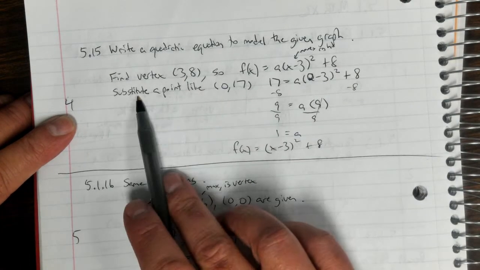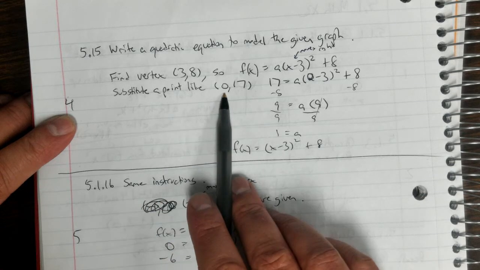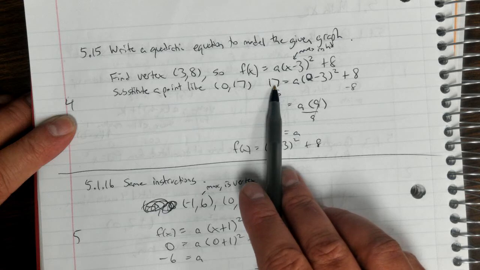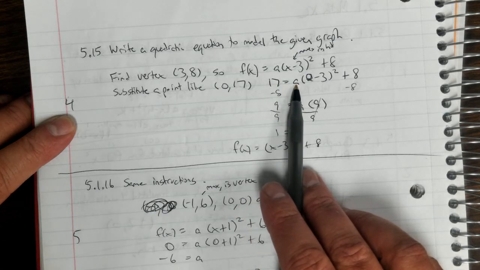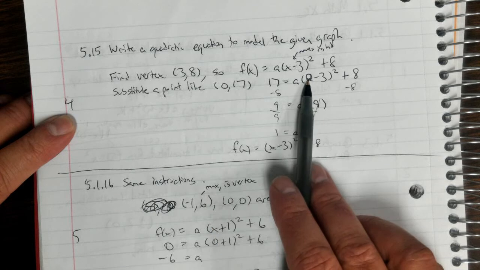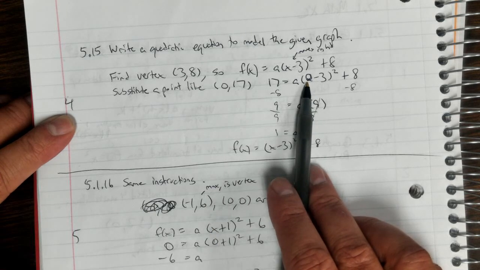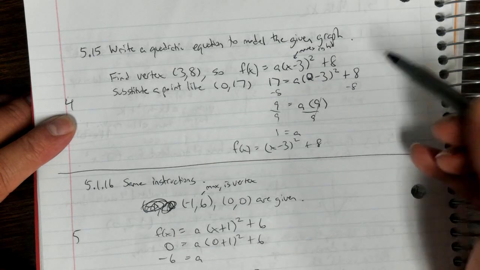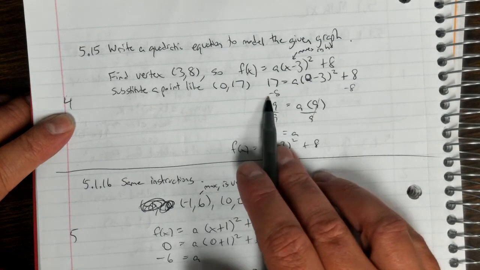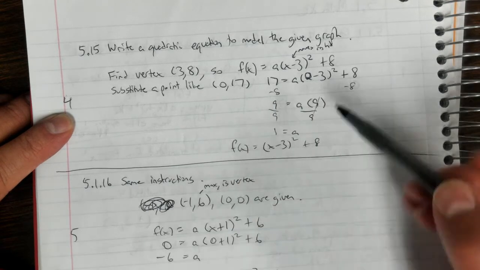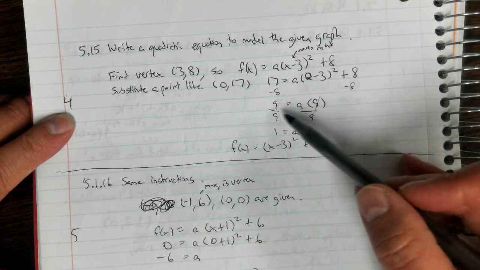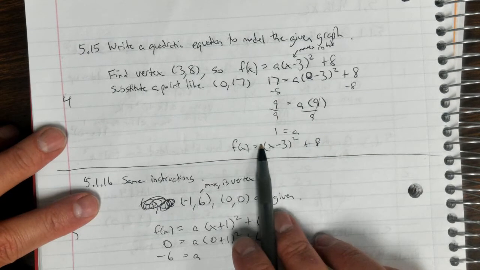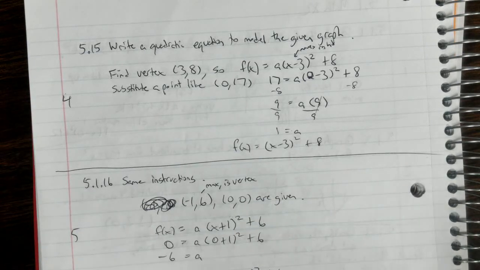Okay, the next thing is you want to substitute some point, like in this case it says 0, 17. And when you do that, you put 17 here, you leave a as the variable because that's what we're looking for, and you put 0 for x. And so you basically do your substitution, you keep it negative 3 and keep it 8. So then the next step I did was I subtracted 8 from both sides to get 9. And then negative 3 squared is also 9, and when you divide that out, you get 1. So a is 1.